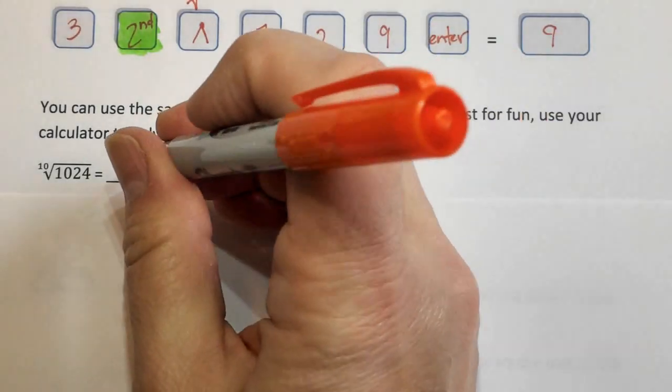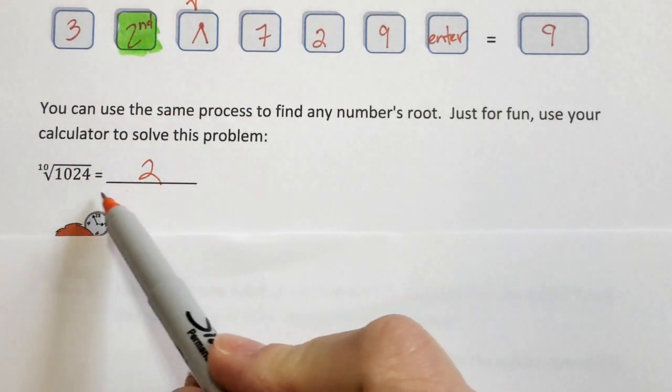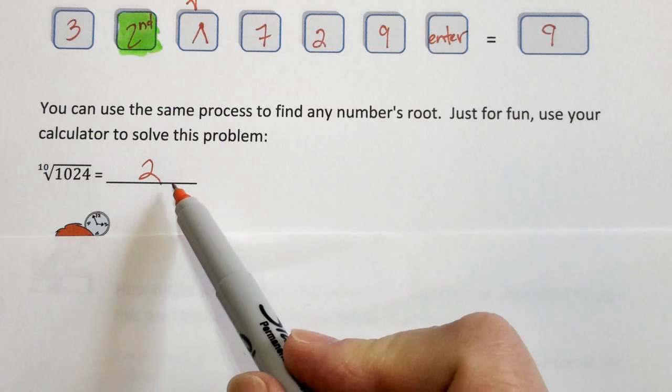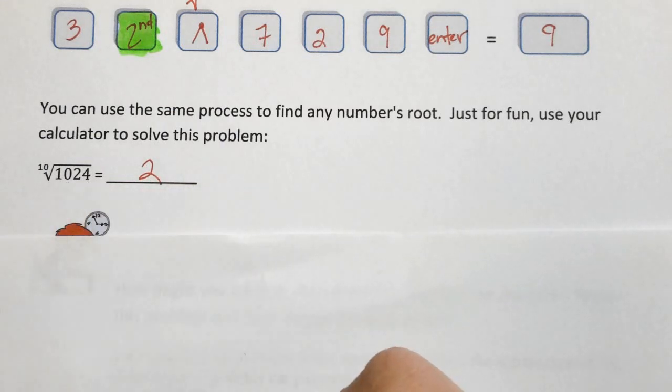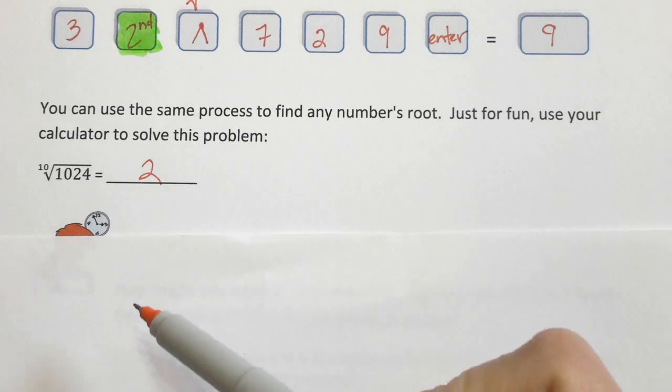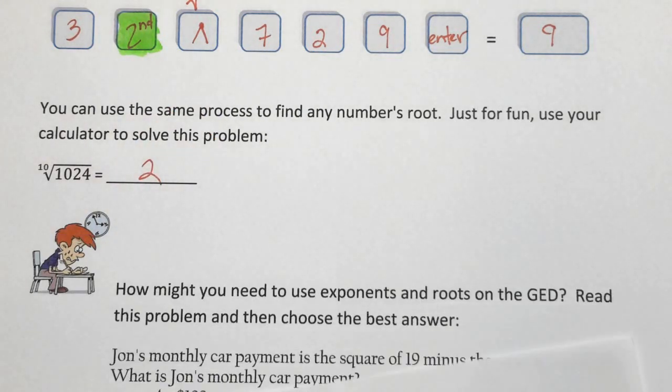That's it. So that's saying that 2 multiplied by itself 10 times, like 2 times 2 times 2 times 2 times 2, all the way up to 10 times, is 1,024. And I didn't have to do a whole lot of work to do it. I just had to know what these steps were here.